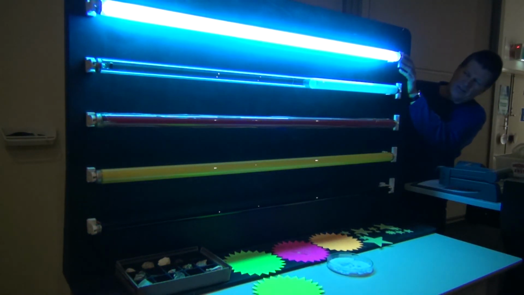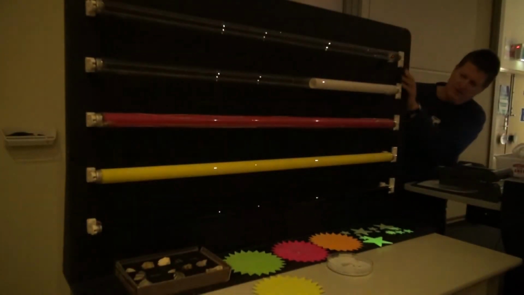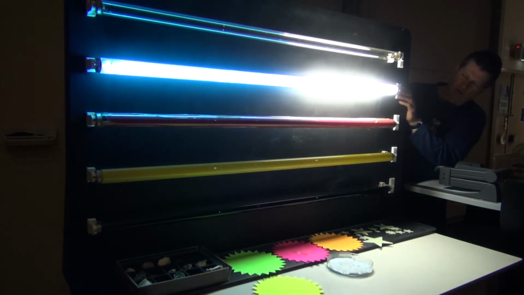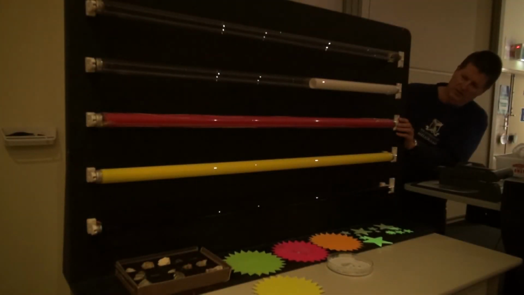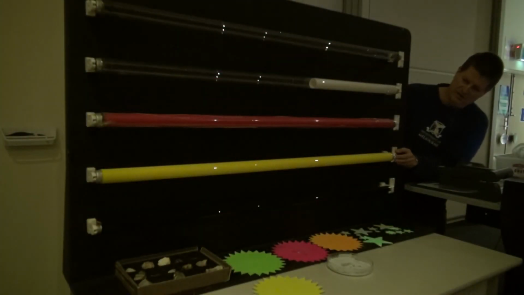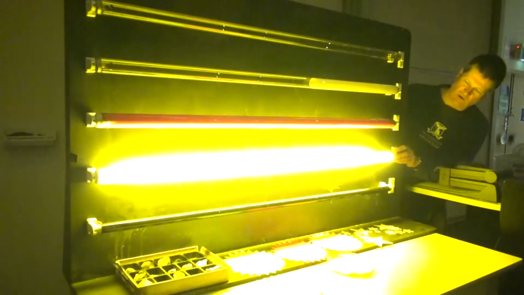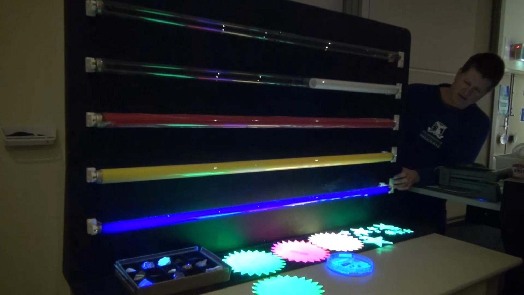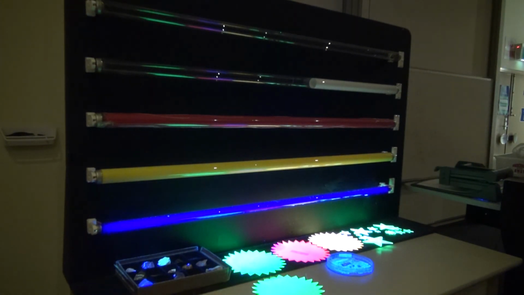As you can see, the top one is just an ultraviolet violet plasma inside the tube. Ultraviolet that excites the phosphor coatings on the inside of the fluorescent tubes below. As you can see, white light, red light, yellow light, and the bottom one is just allowing UV radiation.